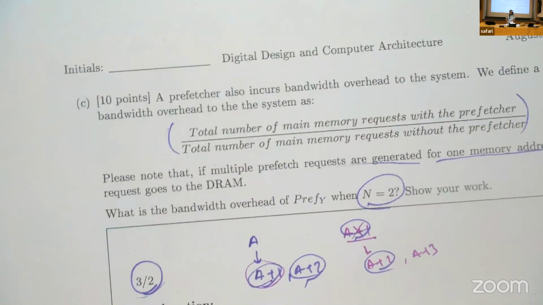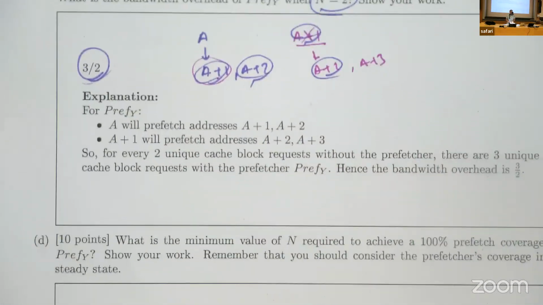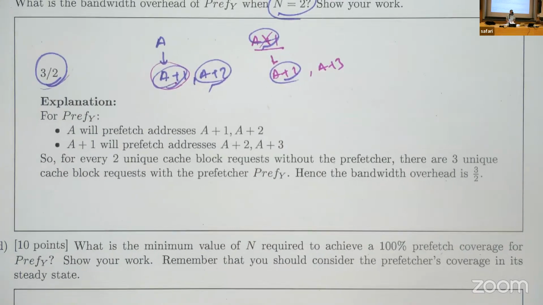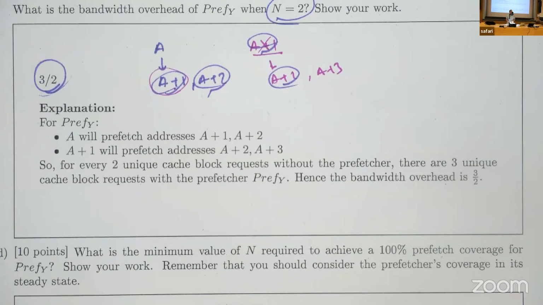Now we are in this question. We want to have 100% coverage, meaning that by performing prefetching, we want to get all the data that we want to access in the future. Again, our access pattern is the same: A plus 1, and then A plus 9, and then A plus 10.